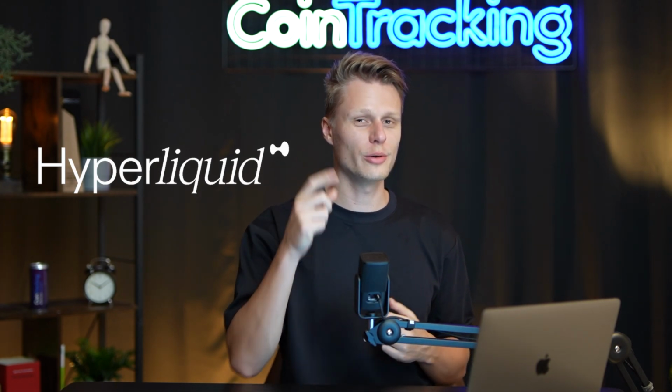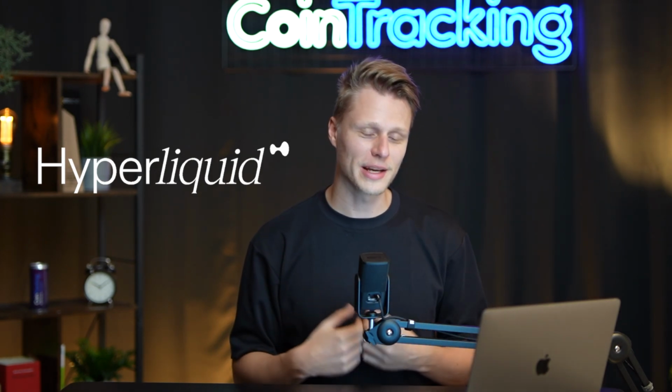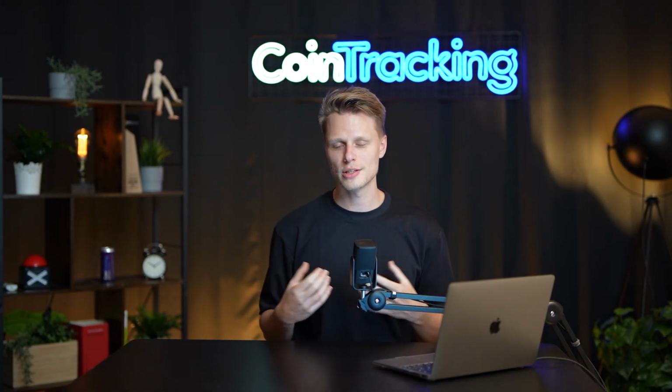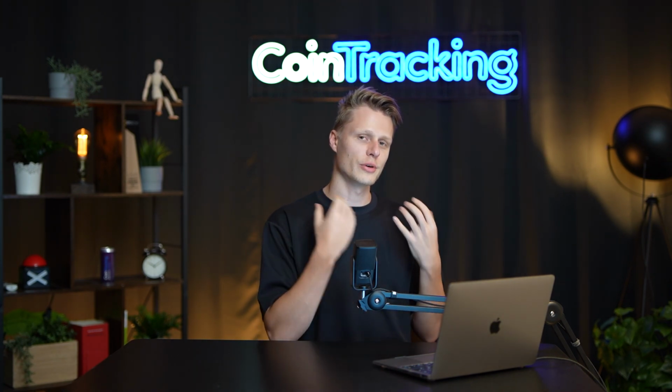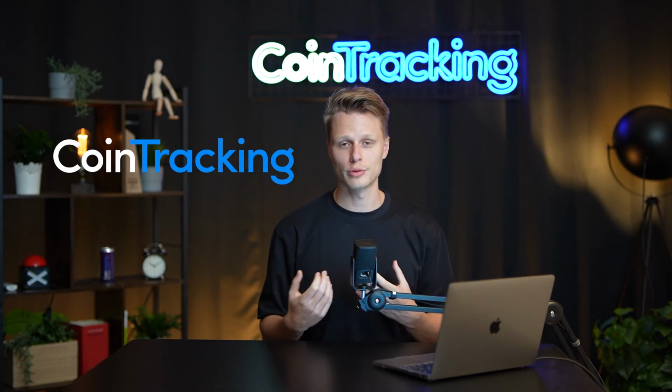Today we're going to show you how you can export your CSV file from Hyperliquid, because we know you have been degenning and making some money on Hyperliquid, especially with that juicy airdrop. So better follow this step-by-step guide, because we're going to show you how you can get your transaction history and then import it into, for example, software like CoinTracking to do your crypto taxes.